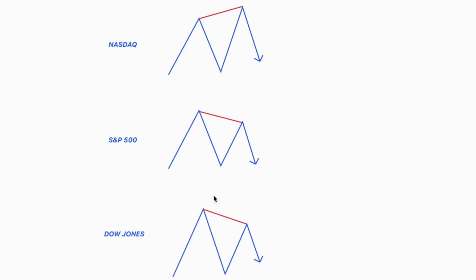In this example, while S&P 500 and Dow Jones are making a lower high, Nasdaq is making a higher high. This last took the liquidity resting above the previous swing high when the other two indices didn't. In a bearish trend, we expect the price to drop down.